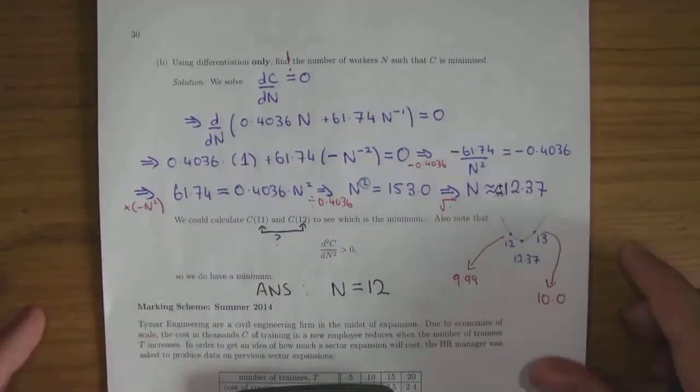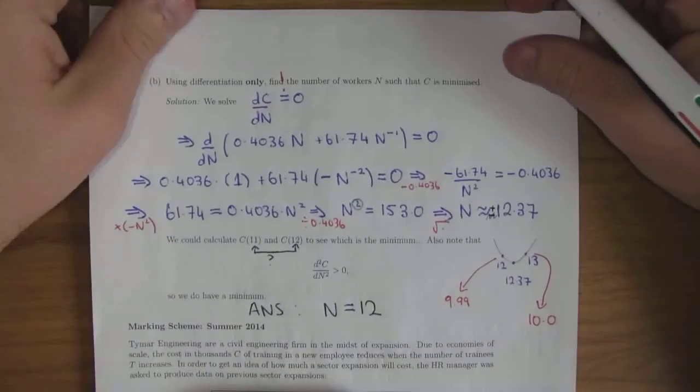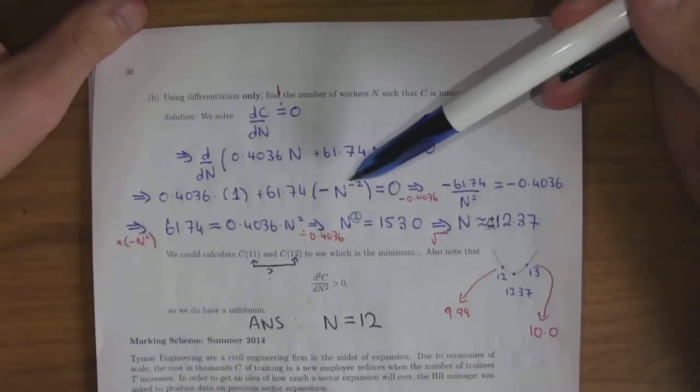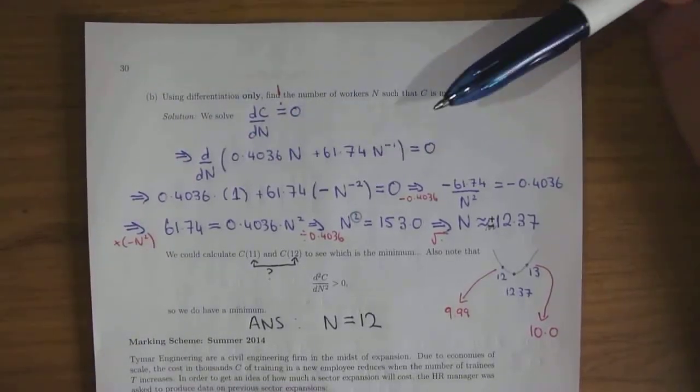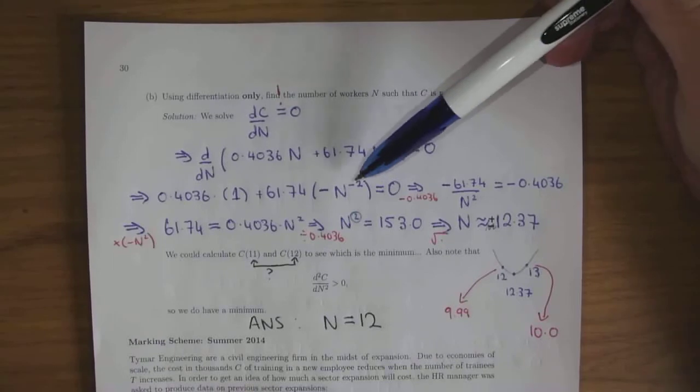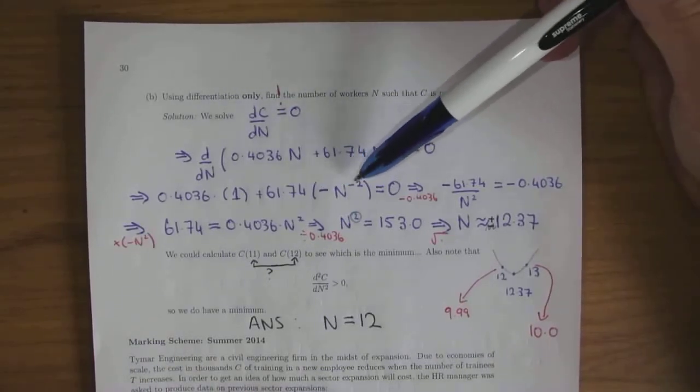Now, you can talk about the second derivative here, and you could actually just check. If you differentiate this a second time, this will go to 0. This is negative at the moment, but if you differentiate it again, you'll have the minus by minus 2, which would be plus 2 by this, and you'll have n to the minus 3.